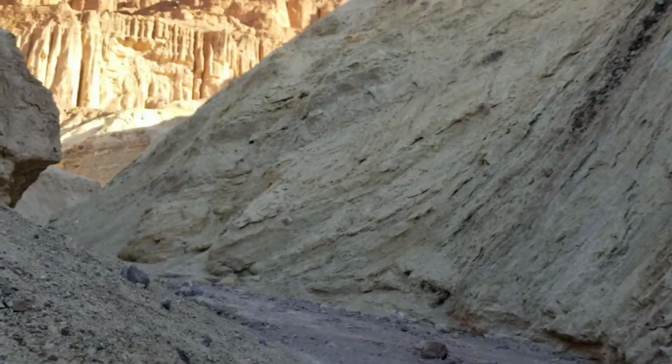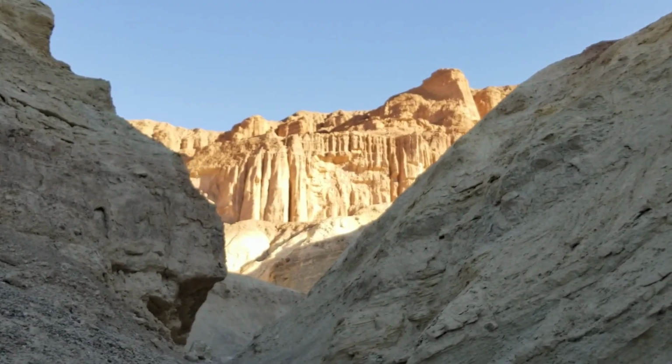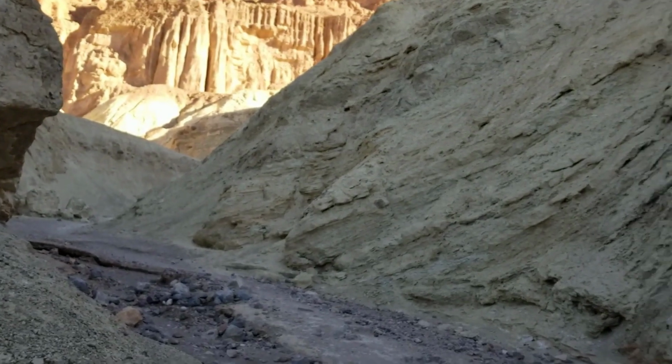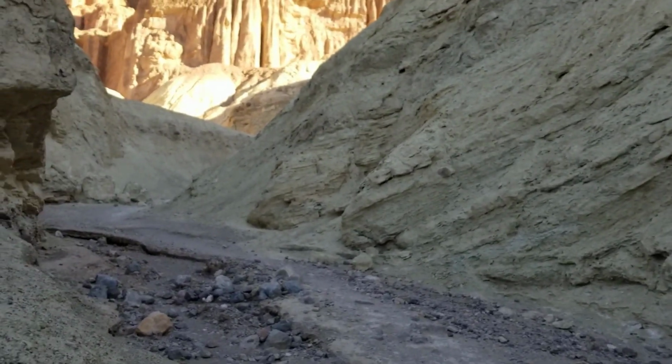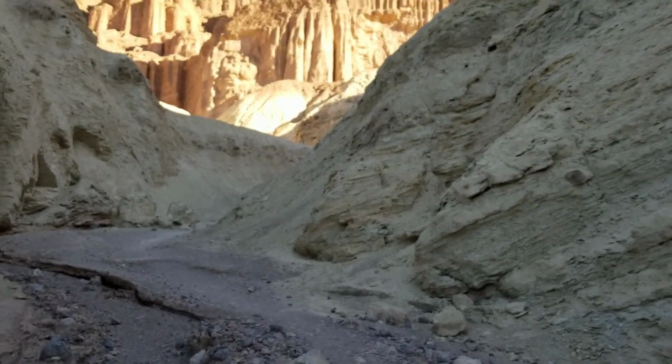Closing in on Red Cathedral, and you can see what we're going to be looking at soon. But we're continuing for now to wind through the very upper end of Golden Canyon.